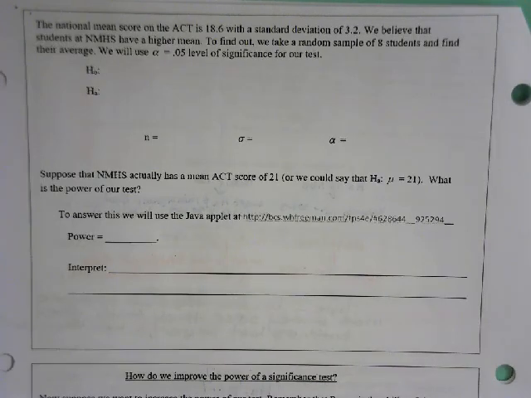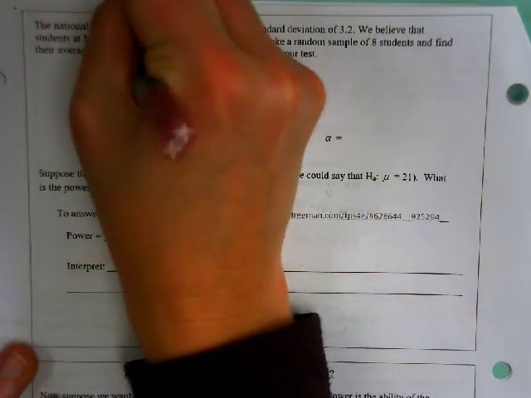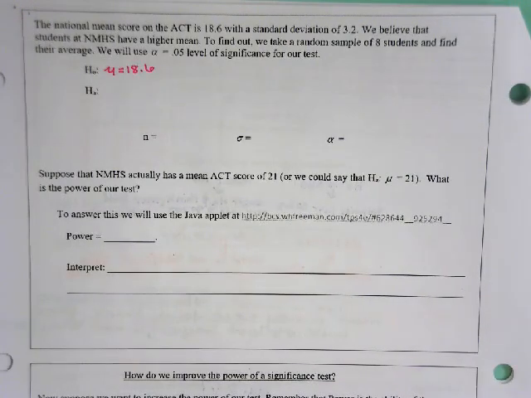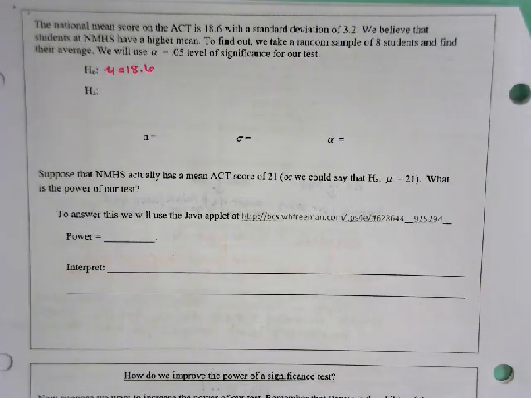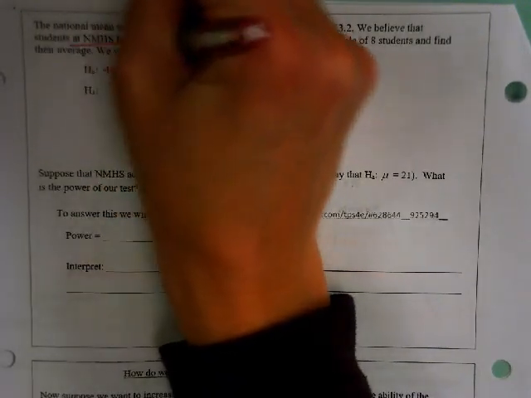So the null hypothesis is that the mean is 18.6. That's the claim from all the data for all the people who take the ACTs nationwide. The alternative, we think that students at North have a higher mean, so our alternative is that mu is greater than 18.6. What's our sample size going to be? 8. So n is 8. What's sigma?